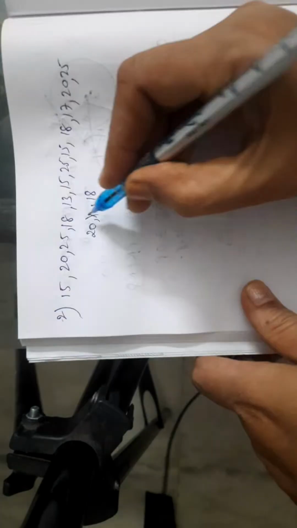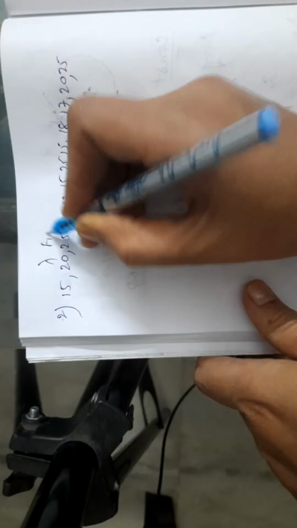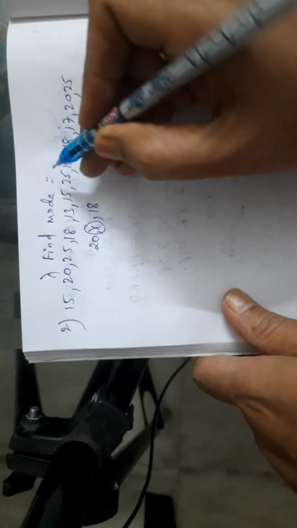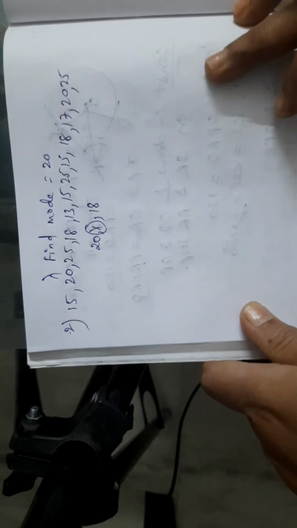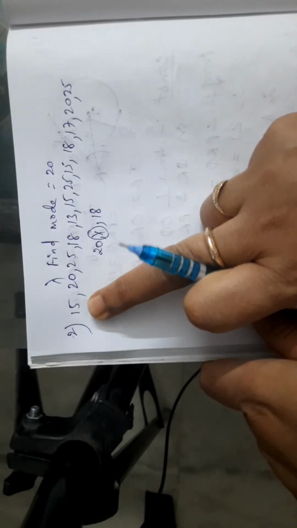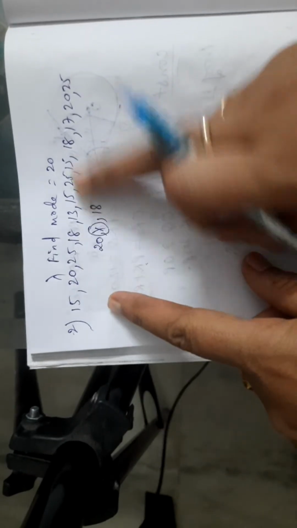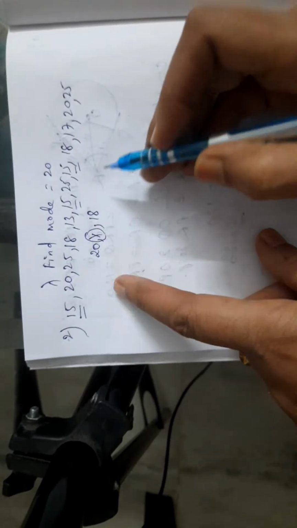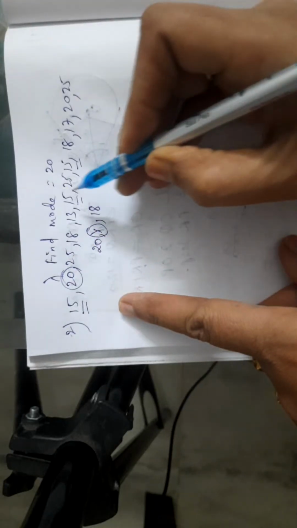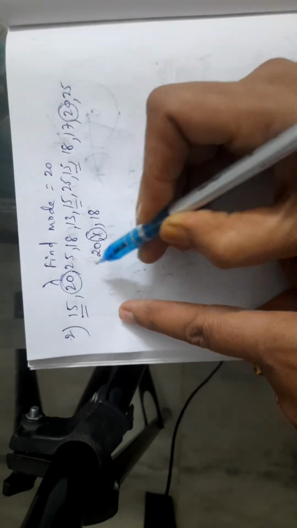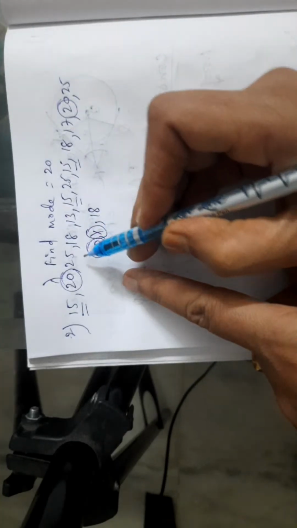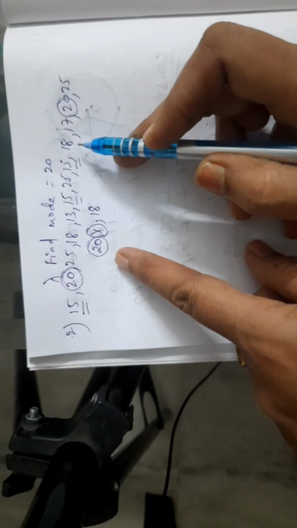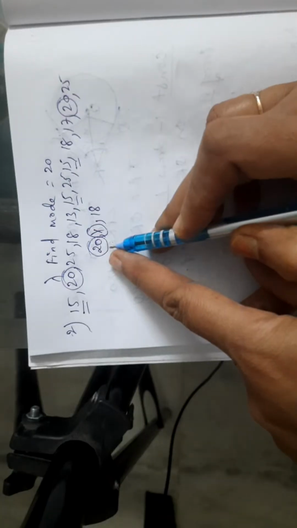So here we need to find the lambda value. Find lambda, this is the question. And the mode is given. The mode of the data is 20. We know that the maximum repeated number is the mode. So here 15, 20, 25, 18. 15 got repeated once, twice, thrice, 3 times. Whereas 20 once, then twice, thrice. Obviously, as 20 is repeating 3 times and even 15 is also 3 times, the mode can be 20.